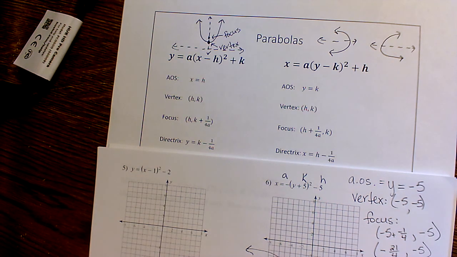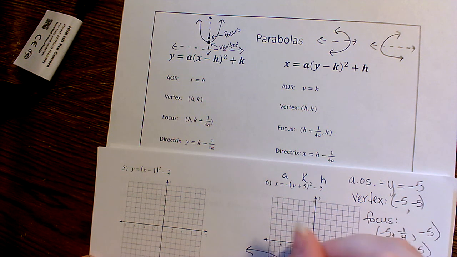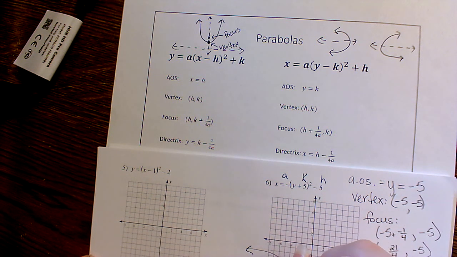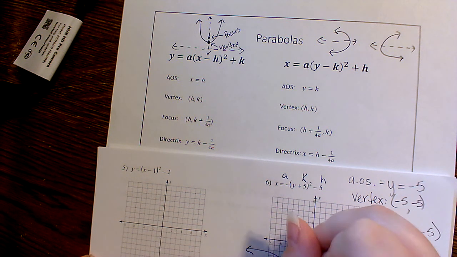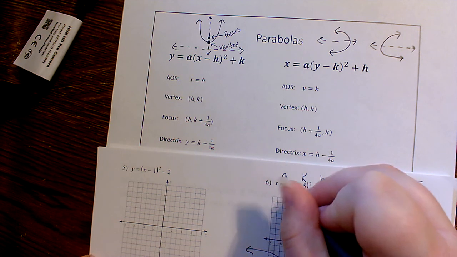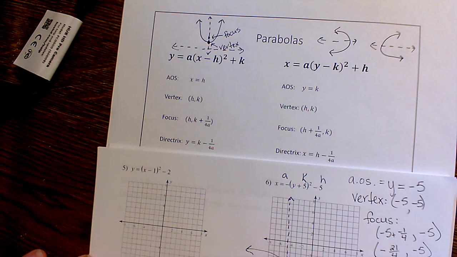So x equals -19/4. So that's going to be just shy of -5. So it's going to be right here on the outside of the U. So that is our sideways parabola.